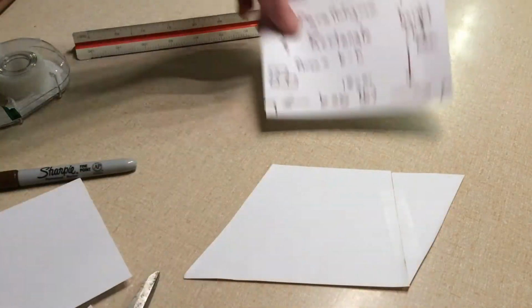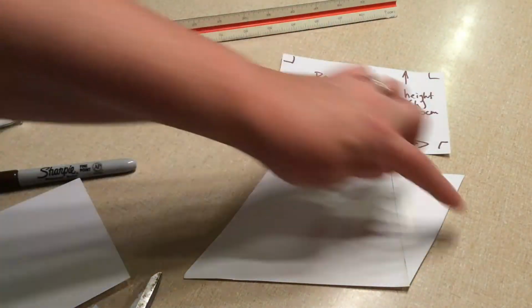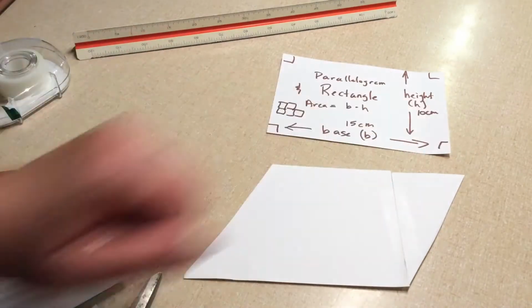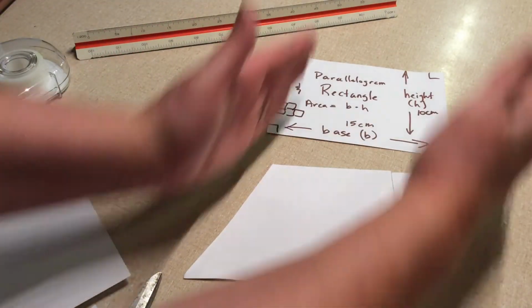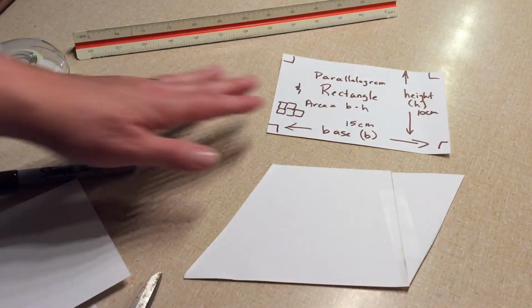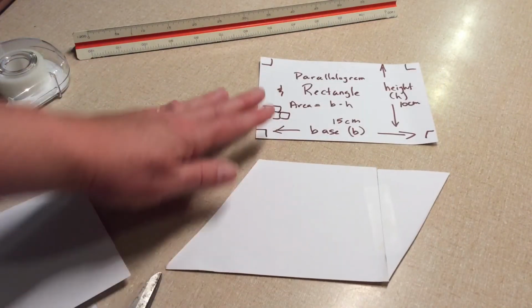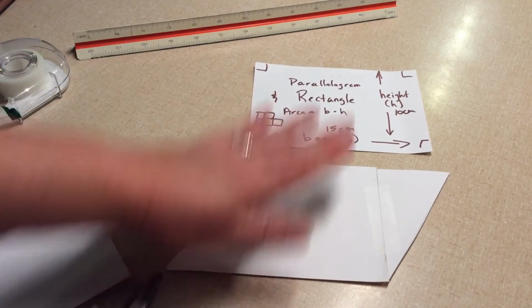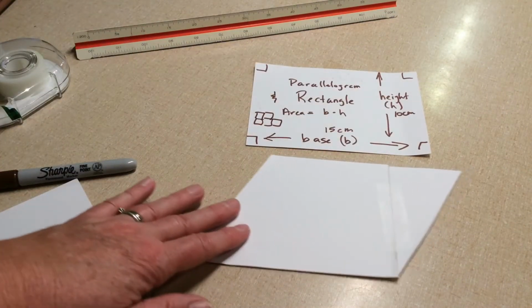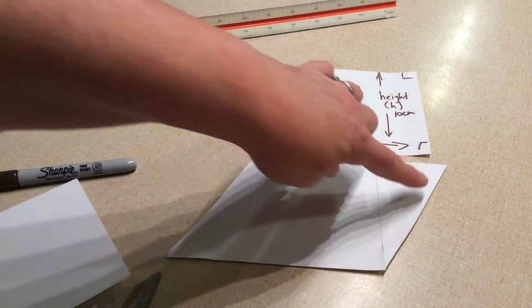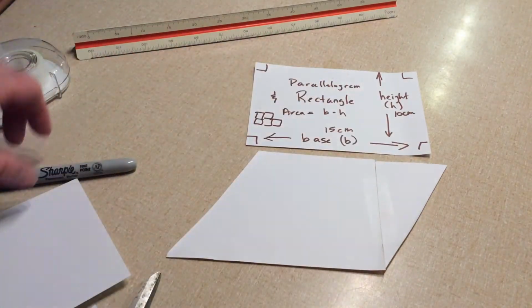Those side lengths are the same here and here, and they're also parallel. Parallel means if you extend those lines forever, they'll never cross each other. Okay, so this parallelogram must be the same area as this rectangle because we didn't add any paper or remove any paper. We just shifted a piece of it from here to there.